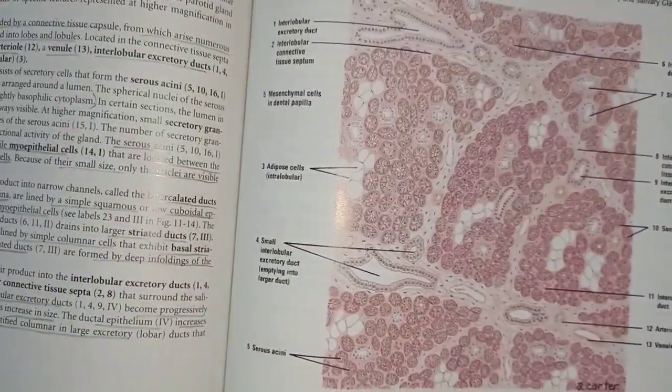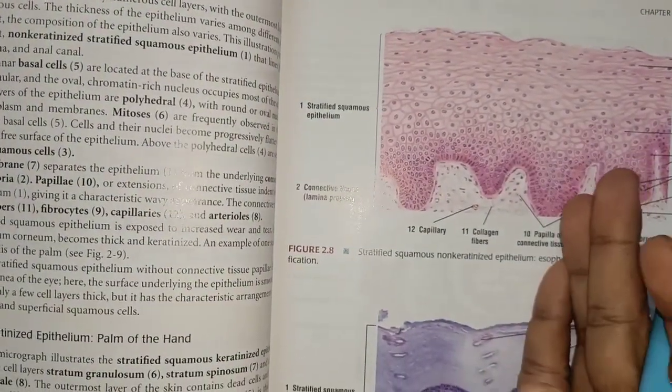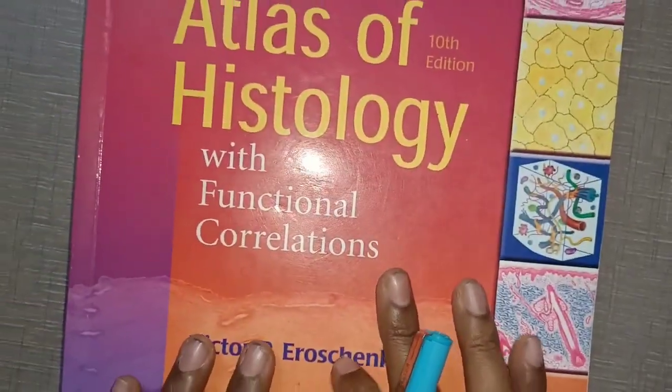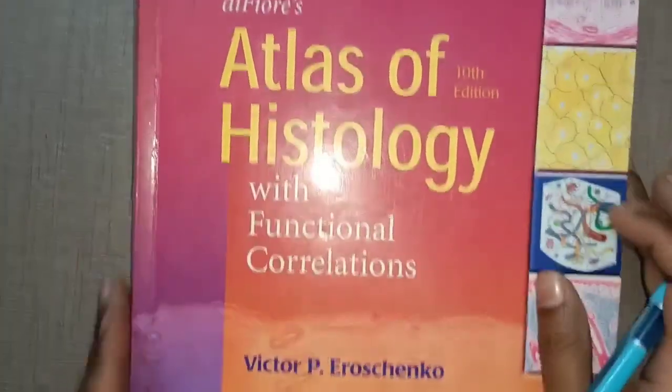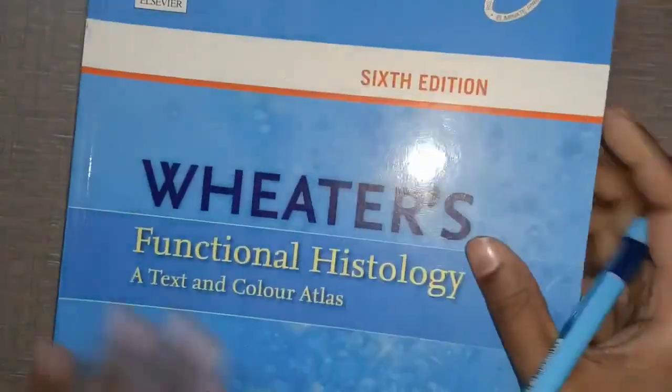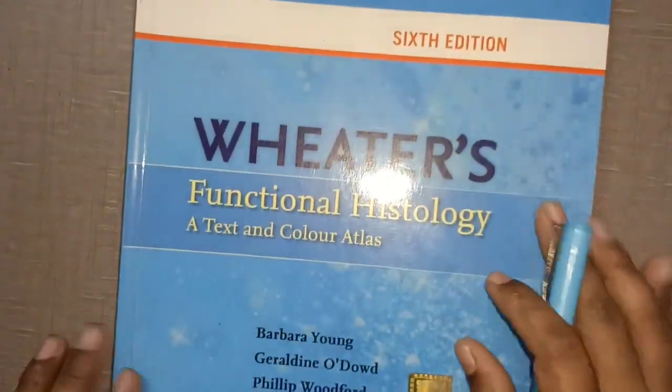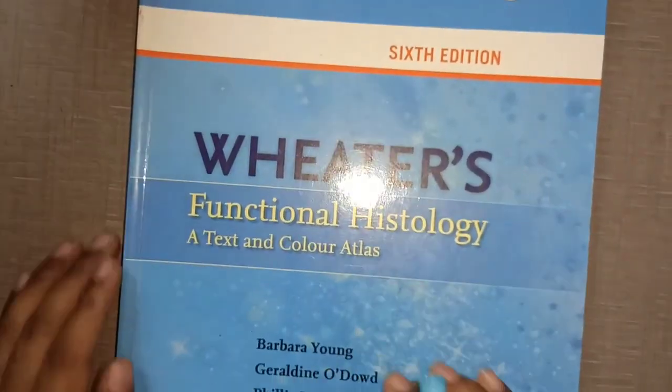So very nicely they explain this in this textbook. First you go through the textbook to see what is in it. Then with the help of the pictures, you study the description, and you will understand better. With this I'll end this review book. One more book is there, and this one is slightly advanced. This is Wheater's Functional Histology, a Text and Color Atlas.